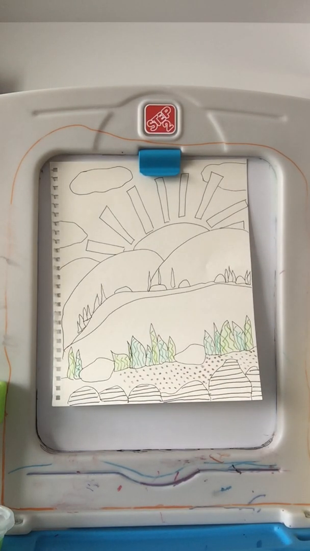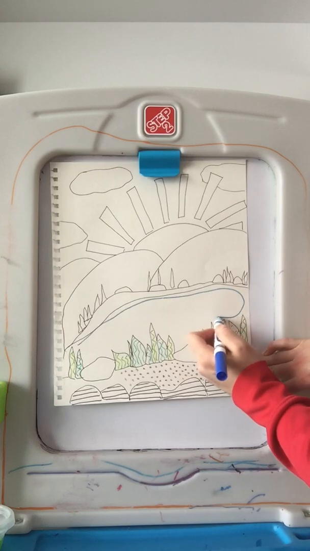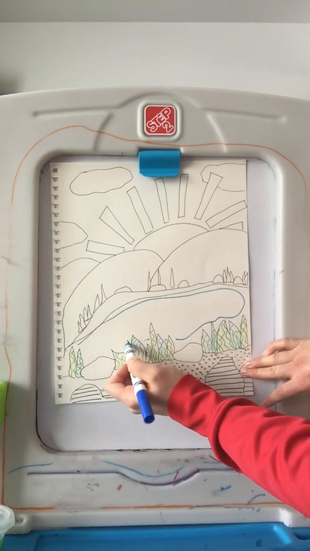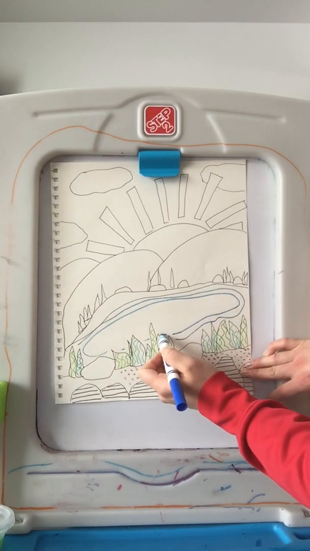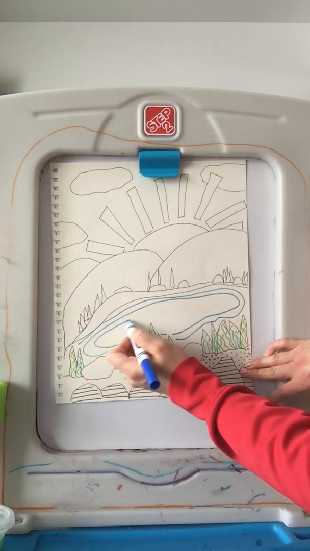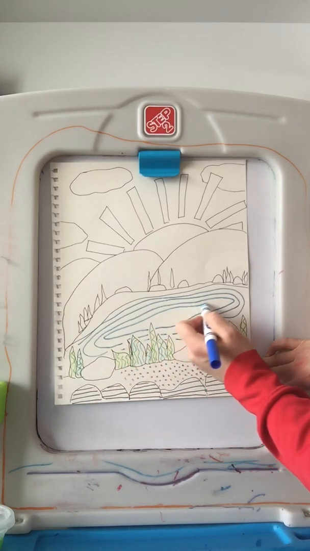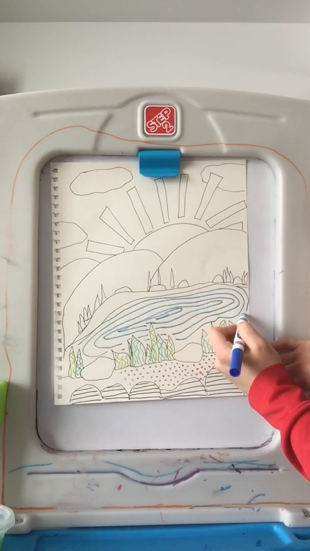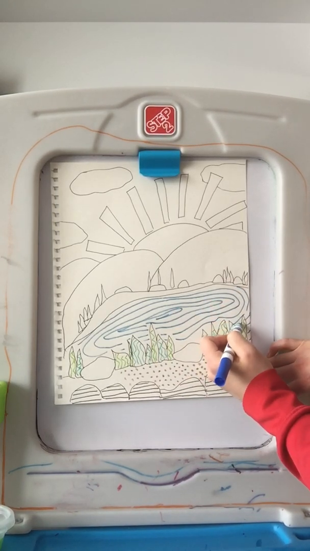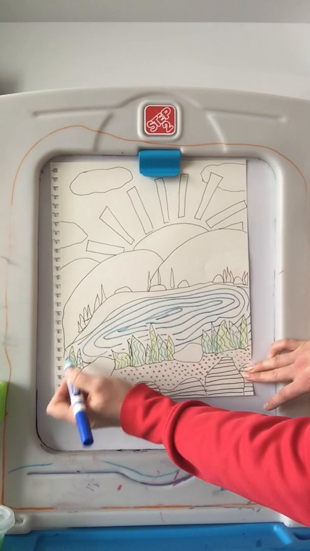So then I'm going to move on to my pond. And for my pond, I'm just going to make a giant, just like that.